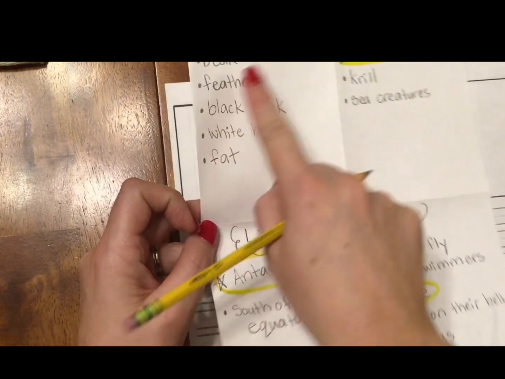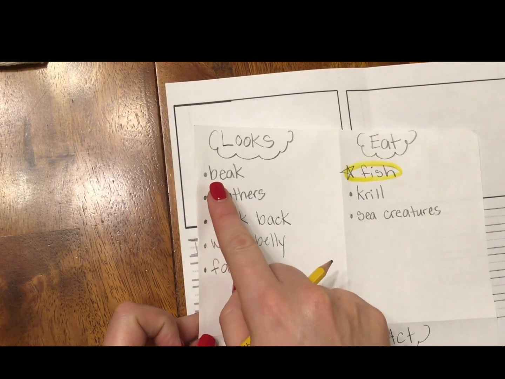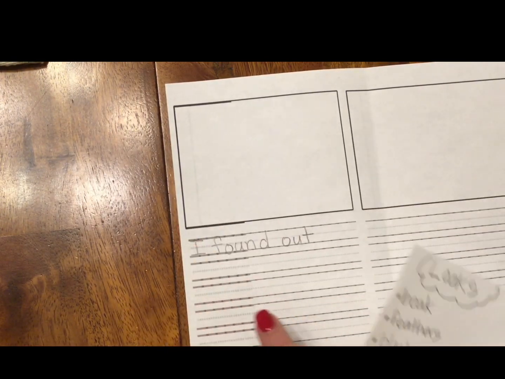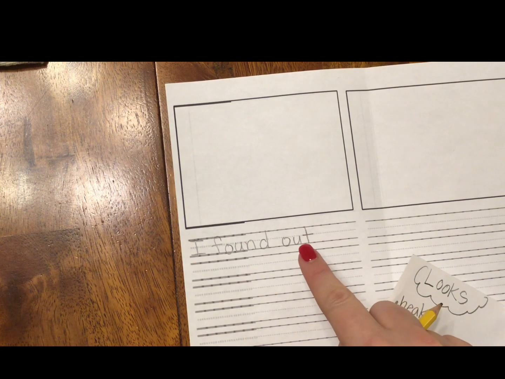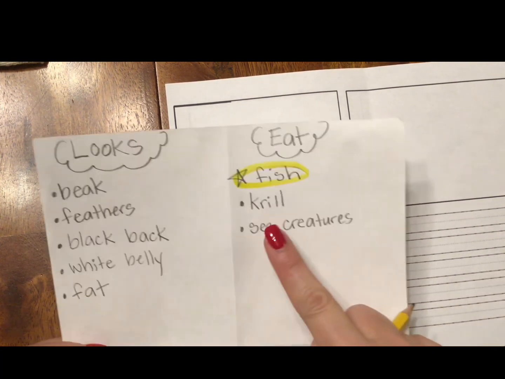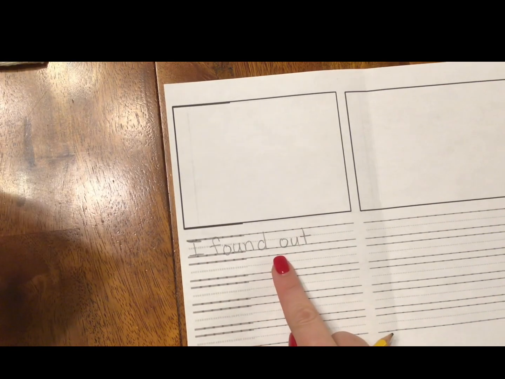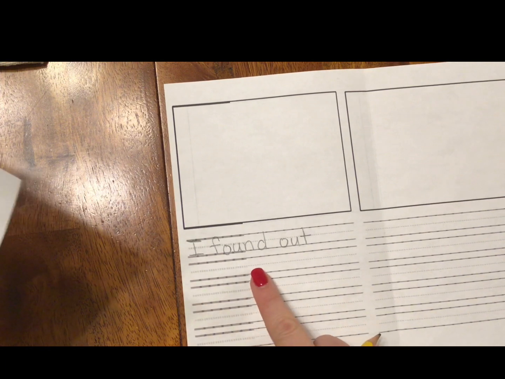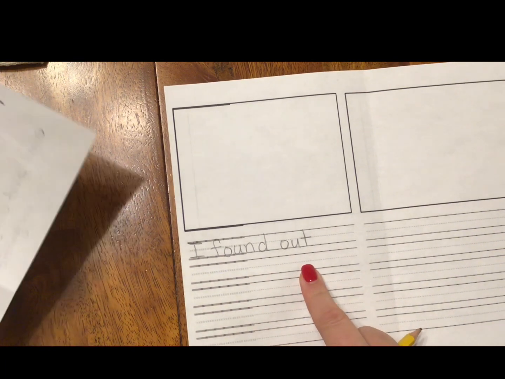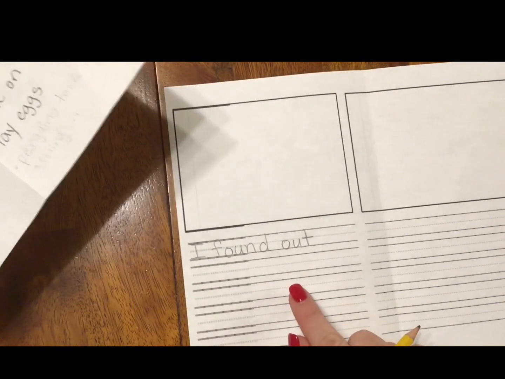Or if one of your facts is one of these other ones, maybe you circled that penguins have beaks. So you could say, I found out penguins have beaks. Maybe you circled that penguins eat krill. I found out penguins eat krill. I found out waddle.